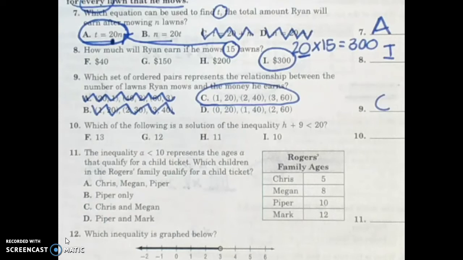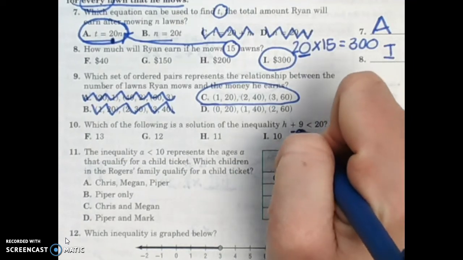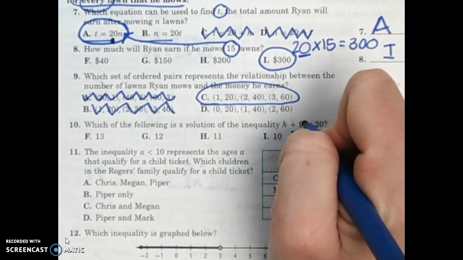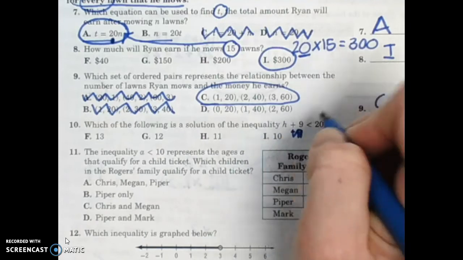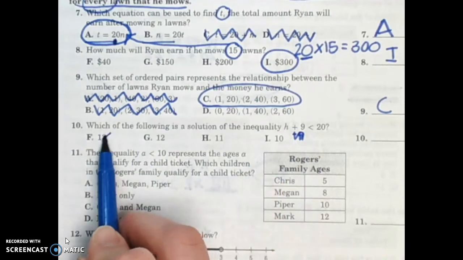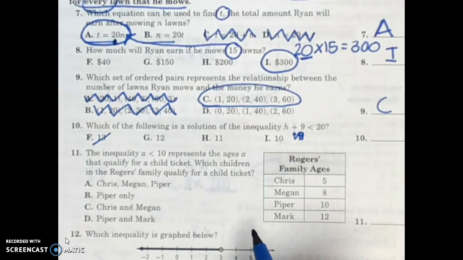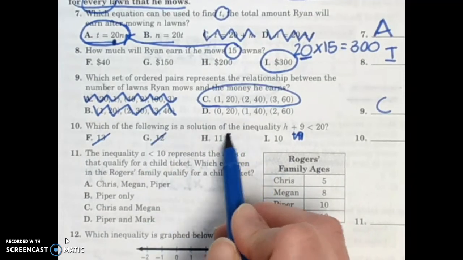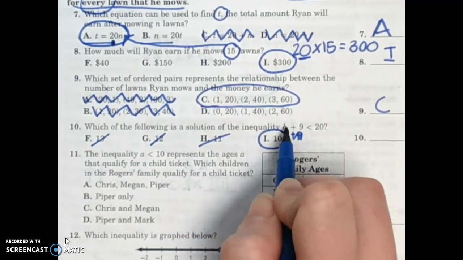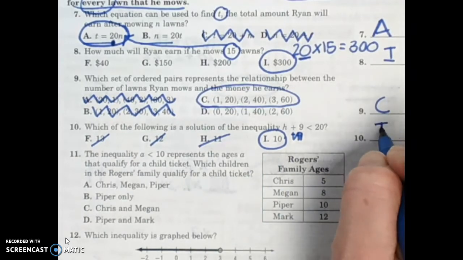Which of the following is the solution of the inequality? H plus 9 is less than 20. So we're going to subtract 9. Well, hold on. Let's just plug them in. What, 13 plus 9? That's going to be greater than 20, so that doesn't work. 12 plus 9 is going to be greater. 11 plus 9 is going to be greater. But if we plug 10 in, 10 plus 9 is 19. 19 is less than 20.